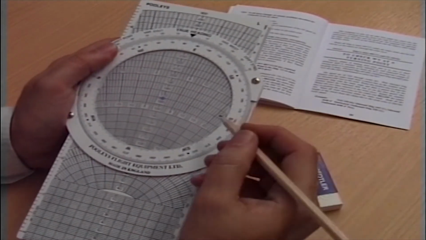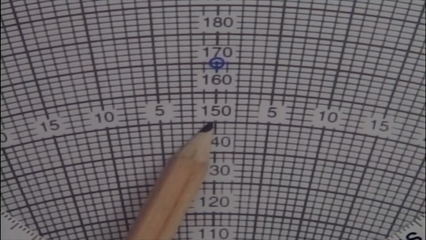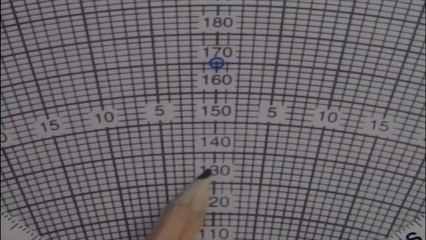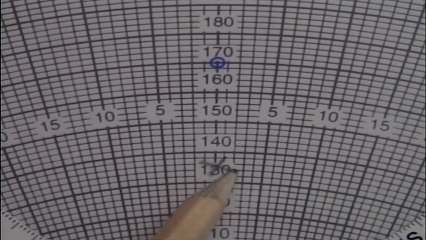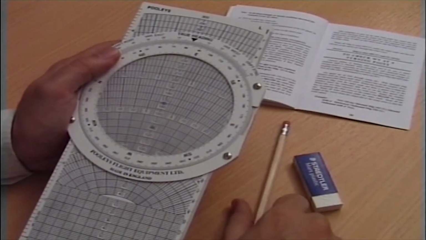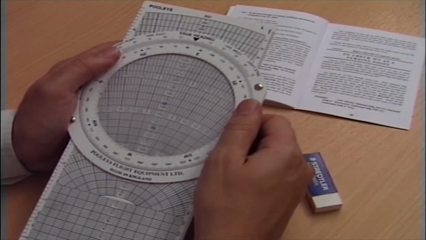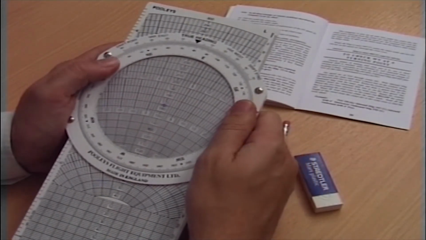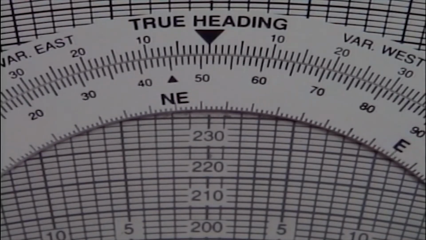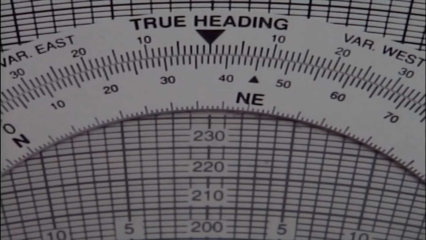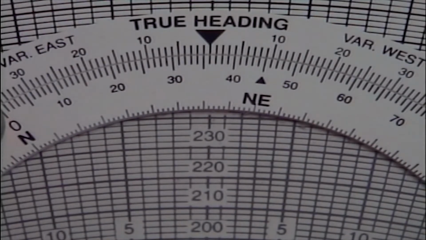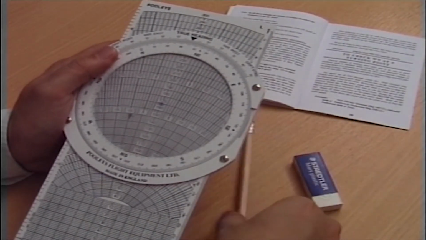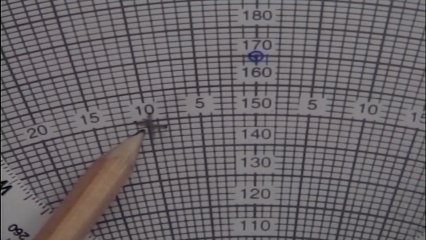Count down 35 knots from the central dot. 10, 20, 30, 35, and draw across. Rotate the inner scale to a required track of 036. Drift is 10 degrees port.